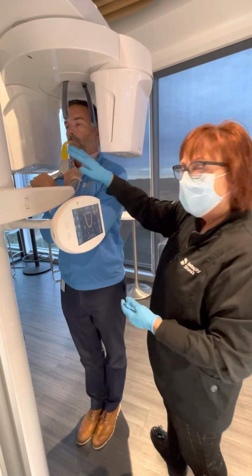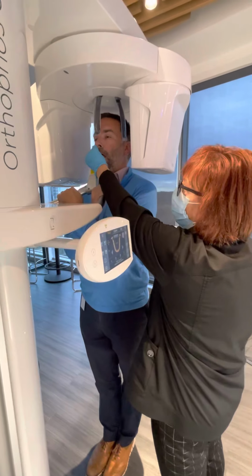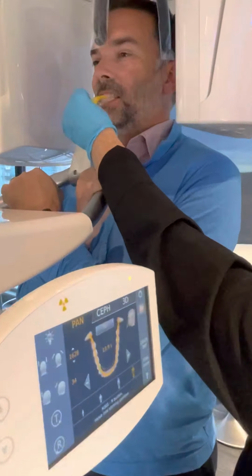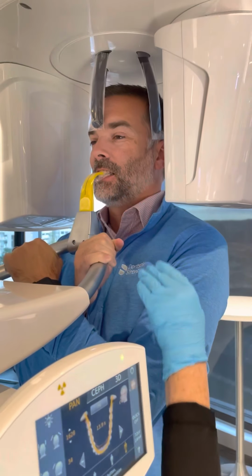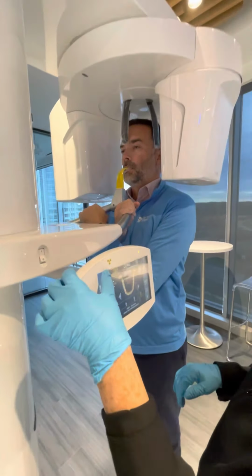So we've done grab, step. Now I'm going to ask him to bite and confirm that he's biting correctly just on the tip of the bite block. Okay, so we've done grab, step, bite. Now I go directly to light.